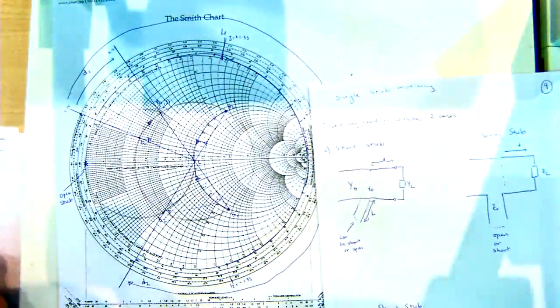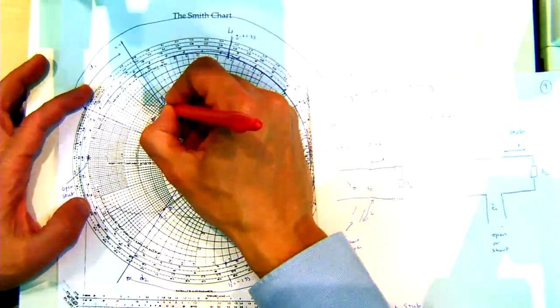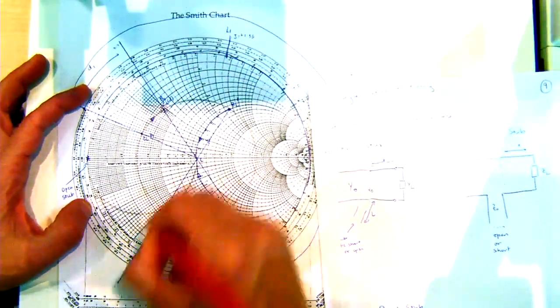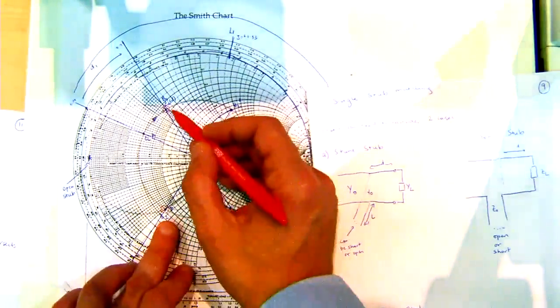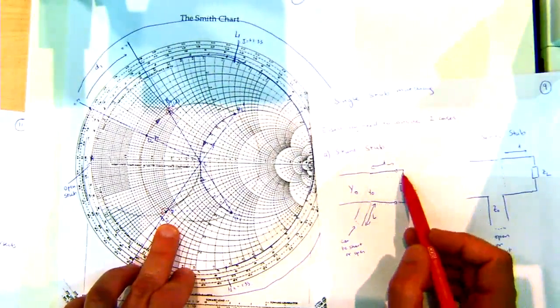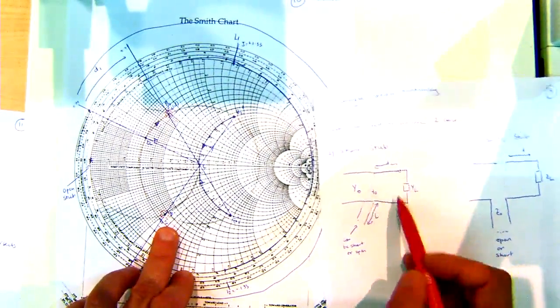Now, we have identified the two potential locations where it's possible to have a match. We know that these are impedances, because here we were adding an impedance plus an impedance.